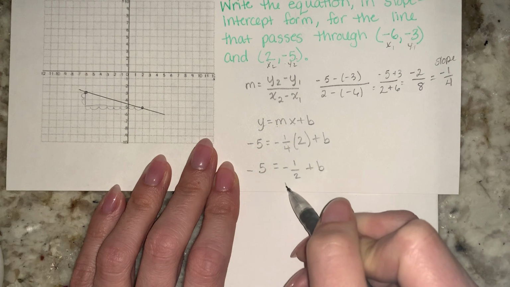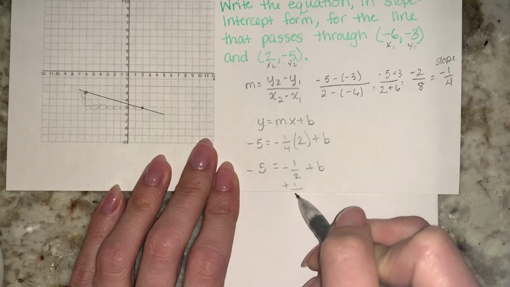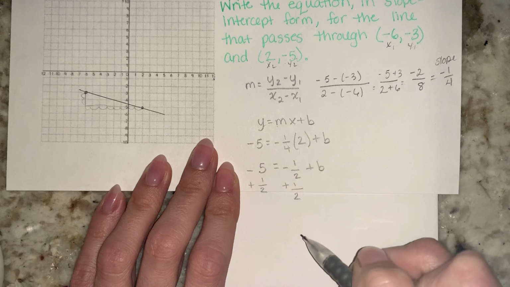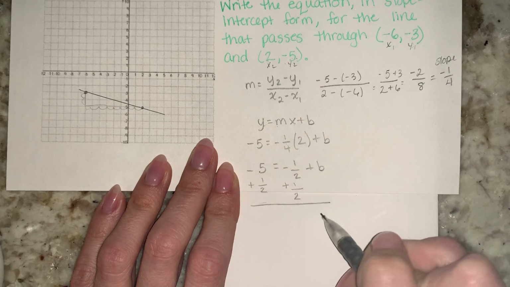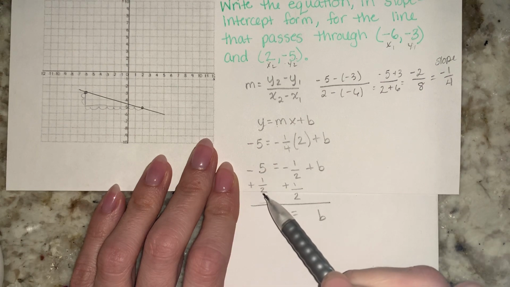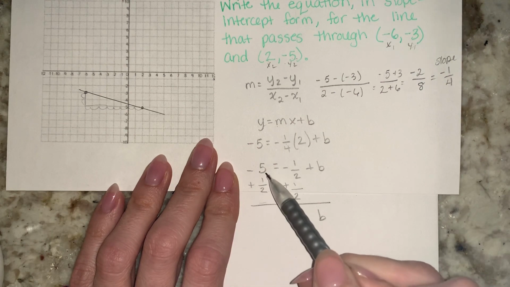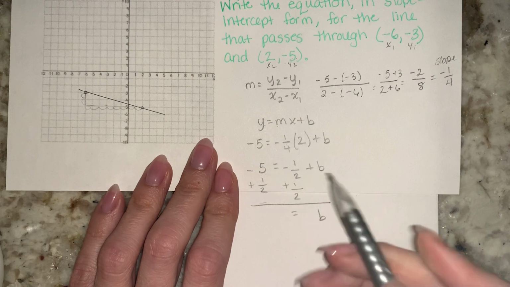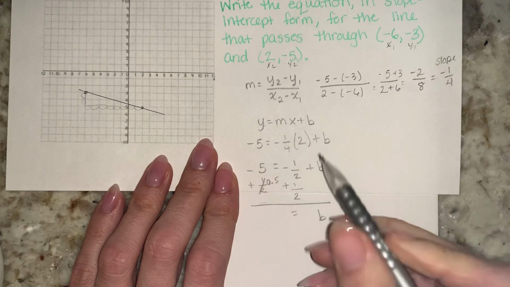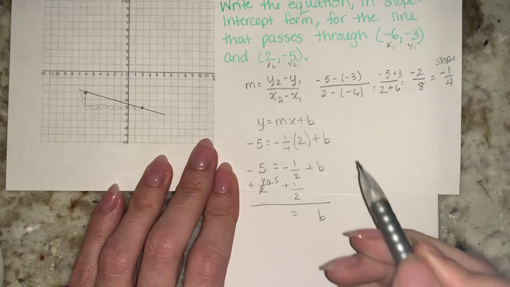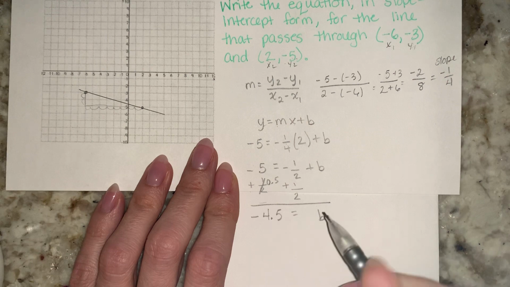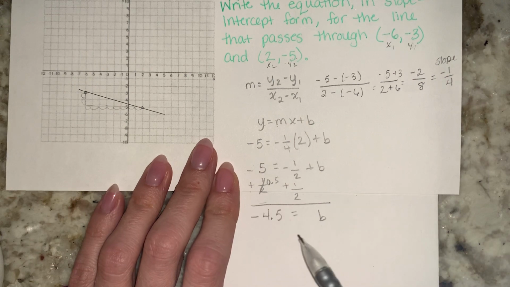And then I can add 1/2 to both sides to figure out what my y-intercept is. Now, whenever I do this, I prefer to write the y-intercept as a decimal. So I'm going to change 1/2 to 0.5. And -5 plus 0.5 is -4.5. So that's going to give me my y-intercept.